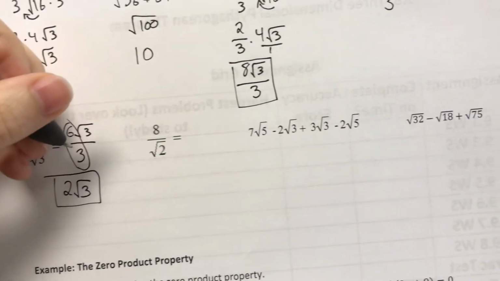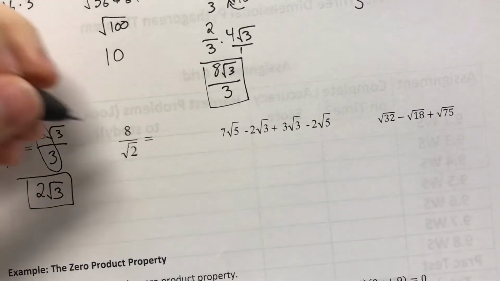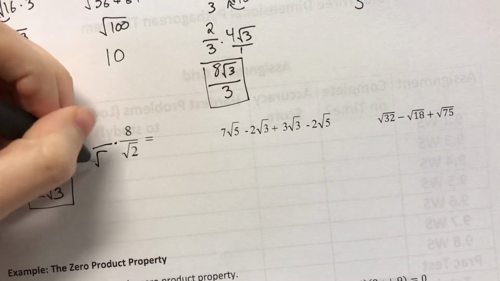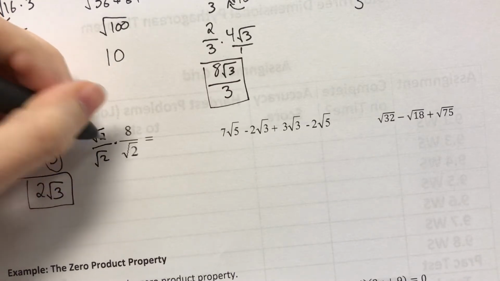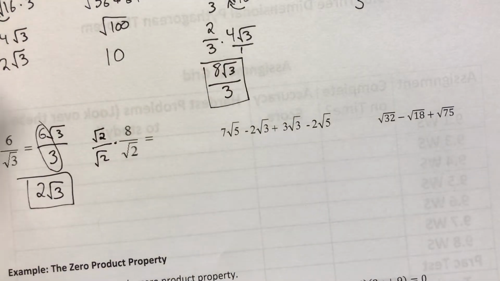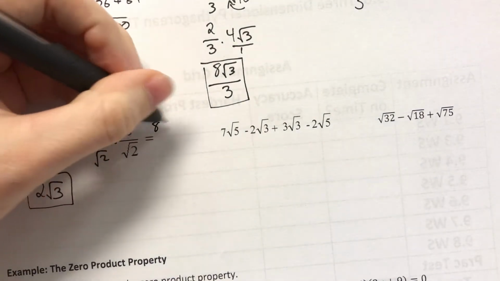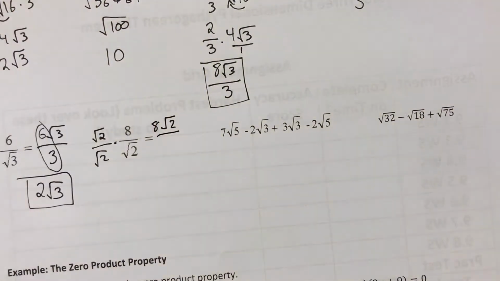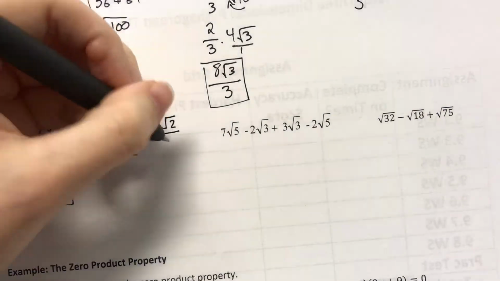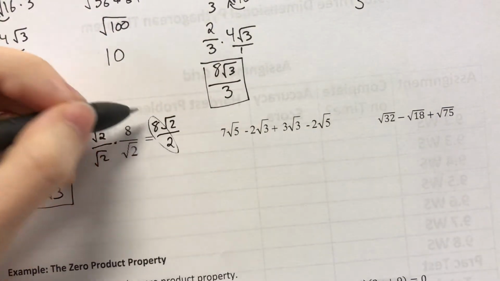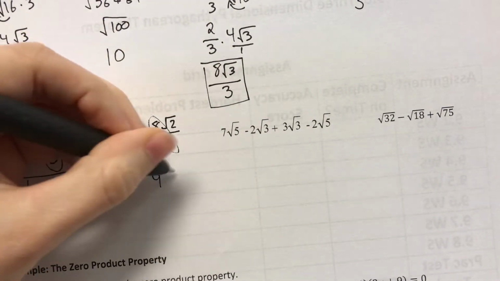All right, over here I'm going to do it again. I'm going to rationalize 8 over the square root of 2. I'm going to multiply by the square root of 2 over itself so that I can get rid of that in the denominator. On the top, I just get 8 root 2, and in the denominator, I just get the number 2. And I can reduce my coefficients. 8 over 2 is 4, so I get 4 root 2.